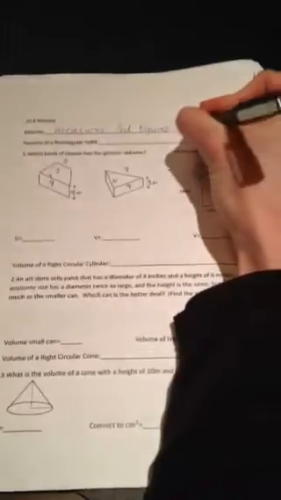We're doing volume today. Volume measures 3D figures. The units are cubic. So perimeter was just inches, area was inches squared, volume would be cubic inches.